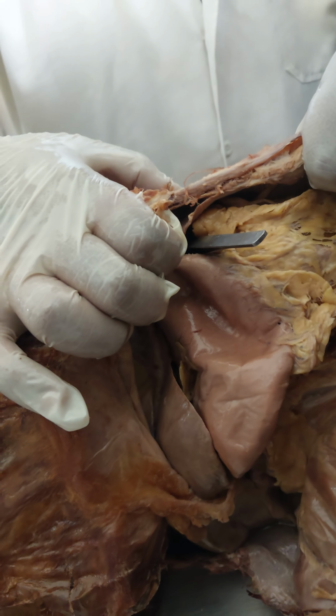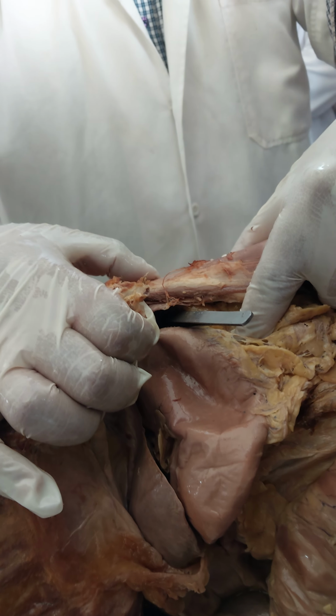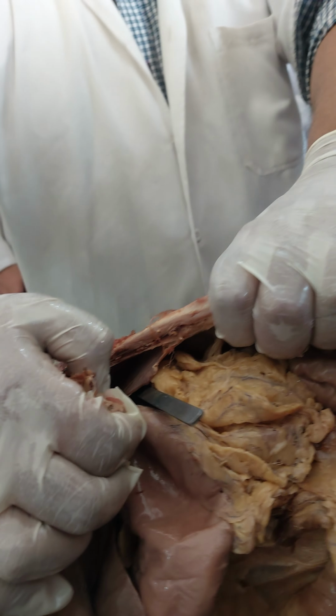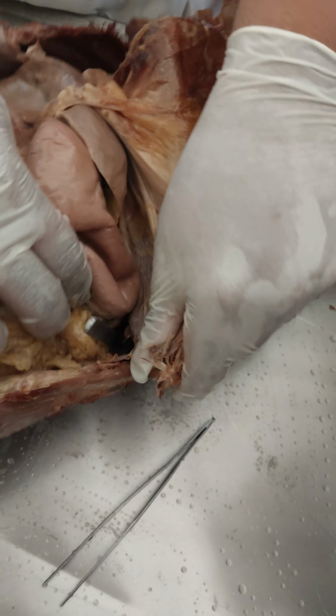See, there is a dark color structure into which I have probed the forceps, on the top left upper abdomen. Can you find it? Yes. Okay. Don't worry. A lot of muscle work needs to be done. See here.